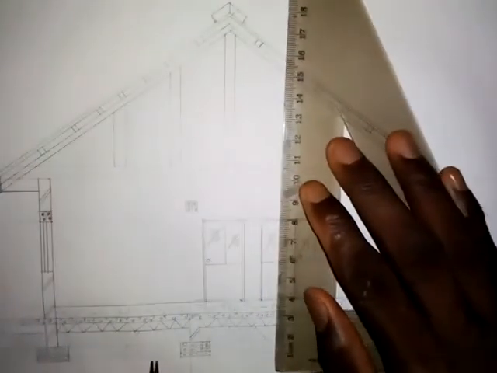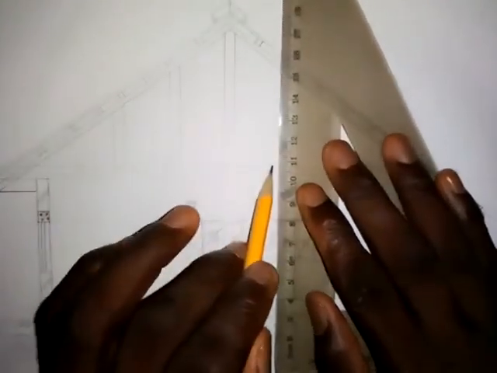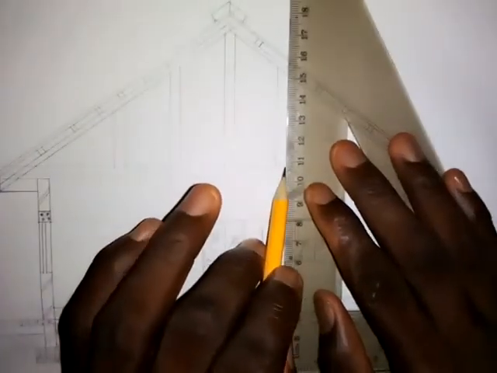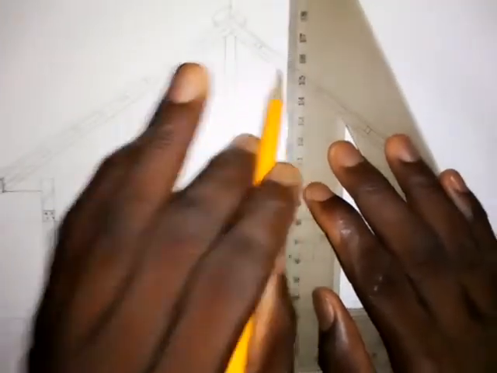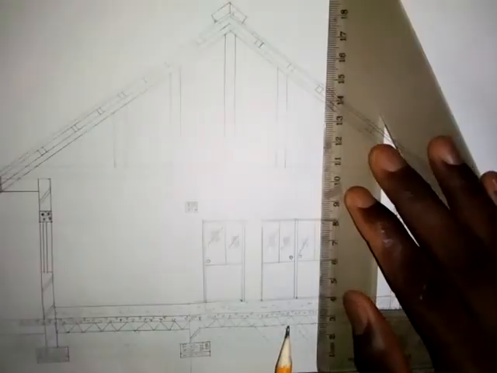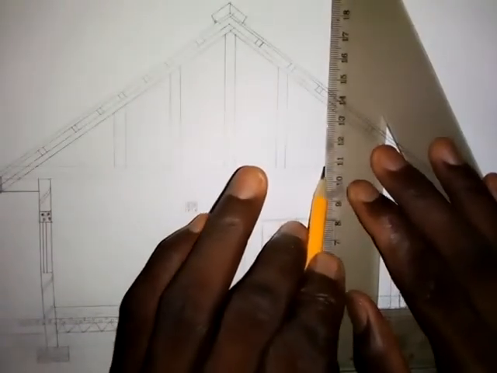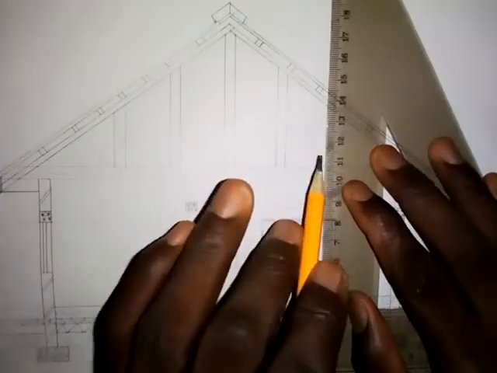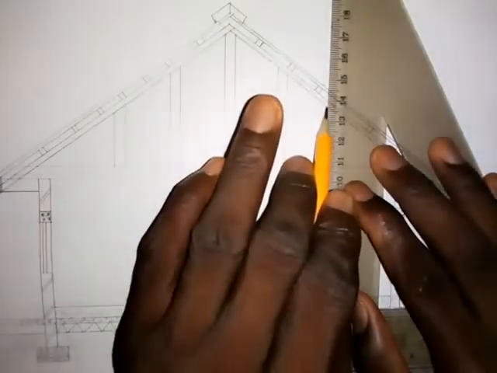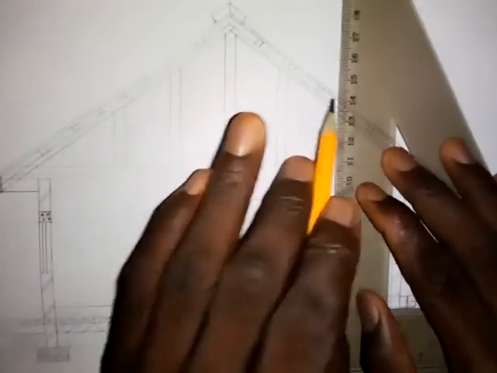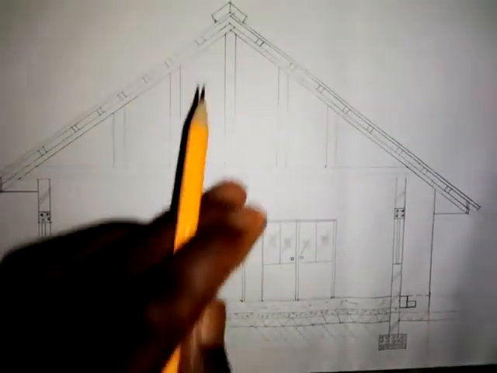Alright, you come here. Just be watching the space. Draw a vertical line. You can take a measurement too, but for me, I think I can take the space so it can be nearly equal to the space I'm leaving. Alright, this is okay. The middle one is the king post.